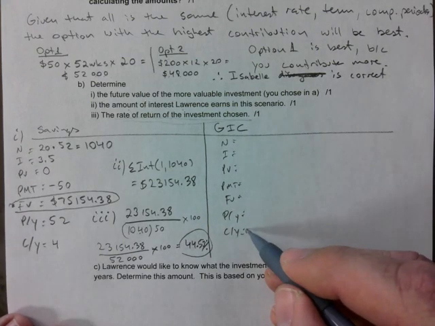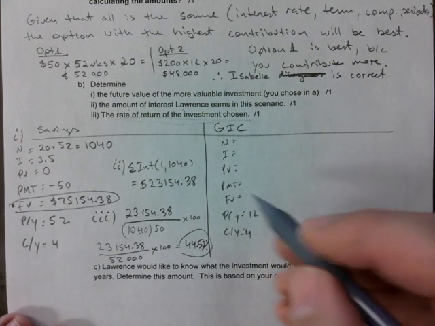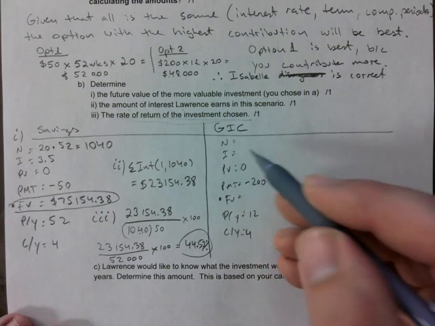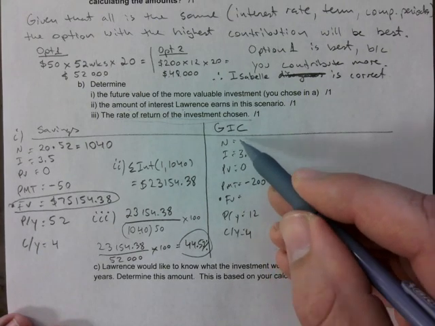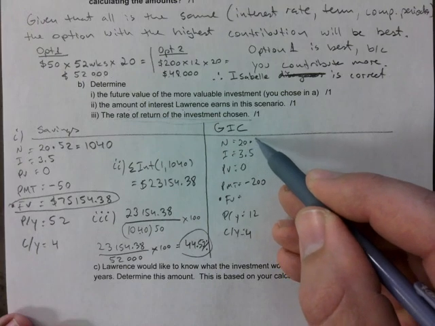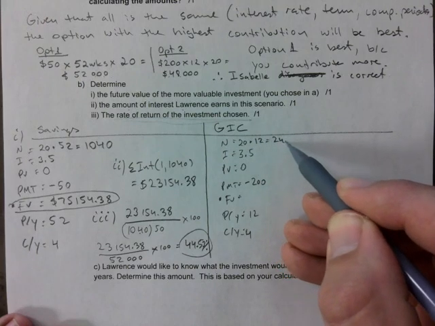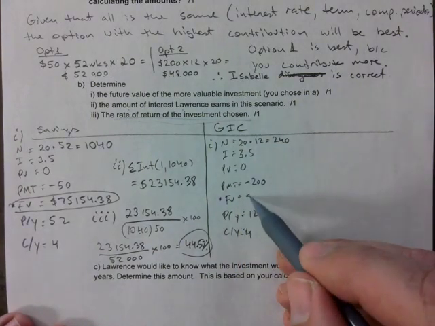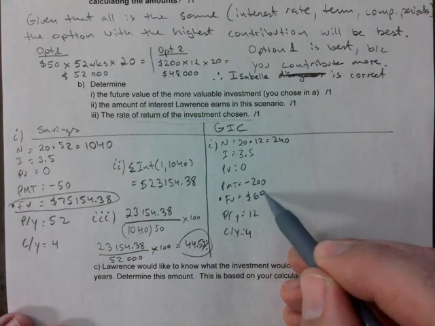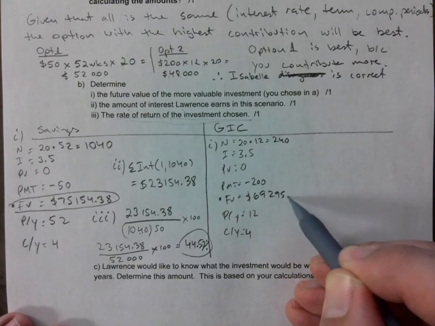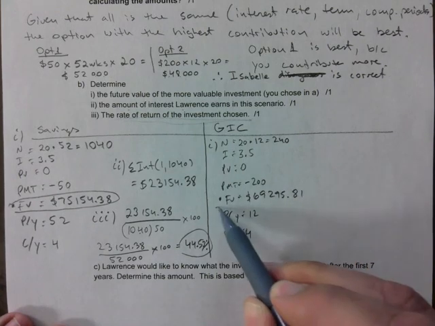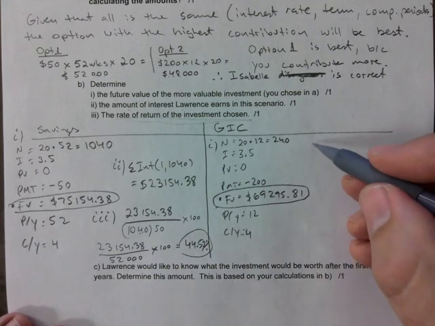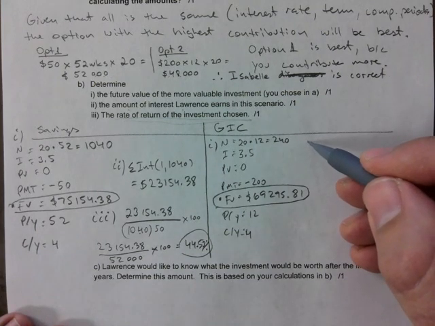GIC, that one is also quarterly, monthly payments, future value. We'll figure it out. $200 a month, 3.5 still. This would be 20 years times 12. So that's 240 payments you've made there. So that's I, and you get 69,295.81. Okay. So you would get that mark if you chose that in A.